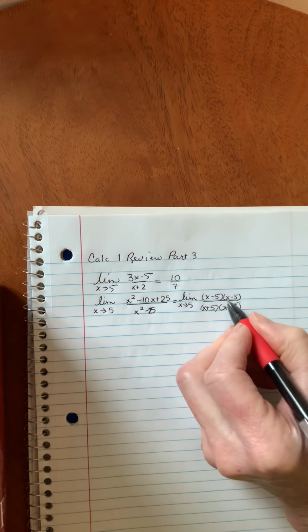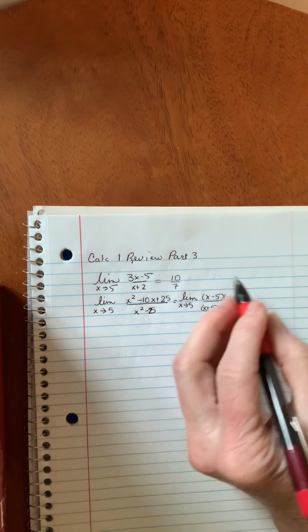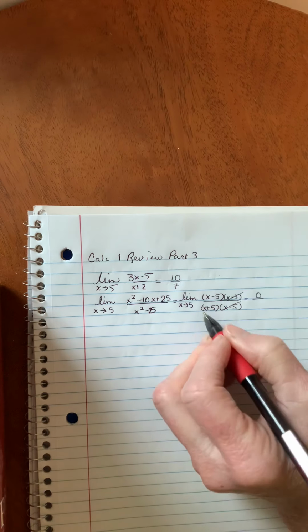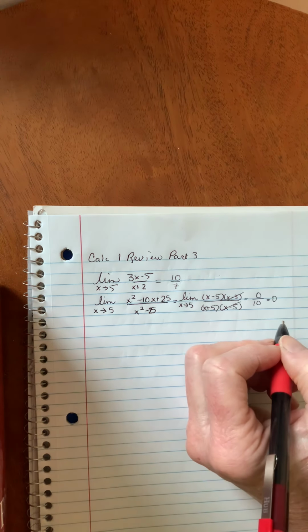Okay, so I can factor, cancel, and then I try plugging the numbers in. 5 minus 5 is 0. 5 plus 5 is 10. 0 over 10 is defined. It is, in fact, 0.